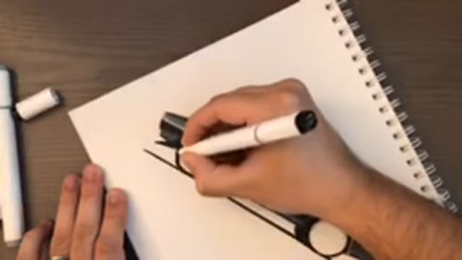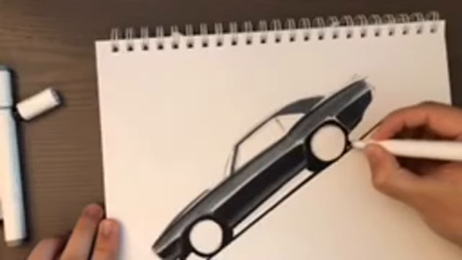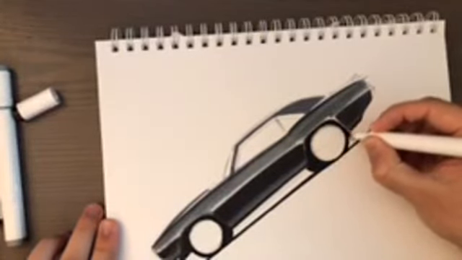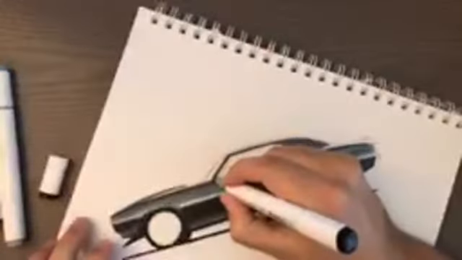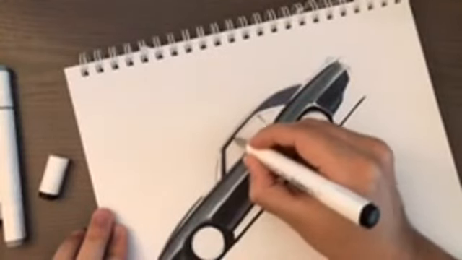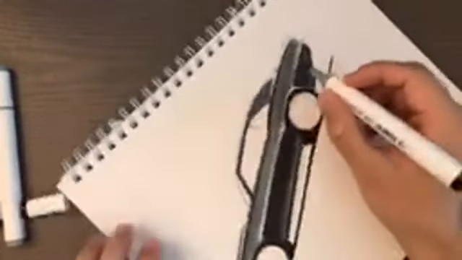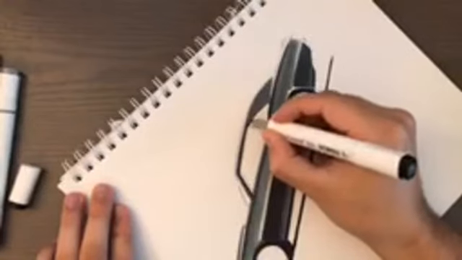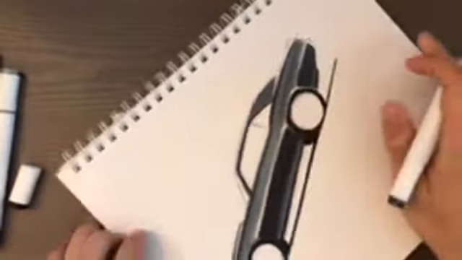Add some thickness to the tire. Probably a bit more in the back as well. There we go.